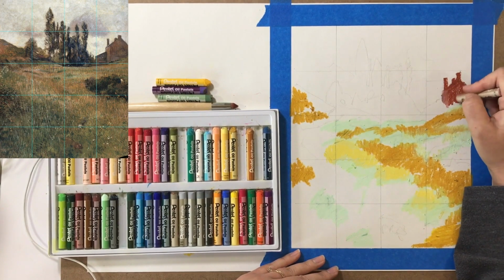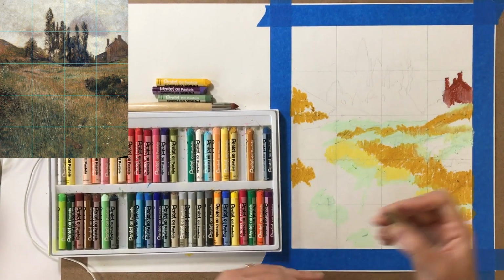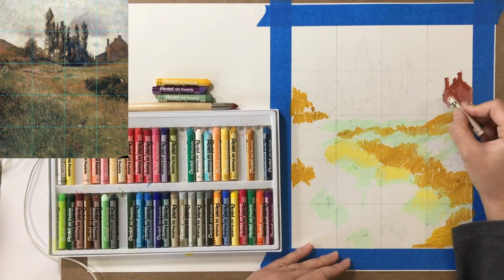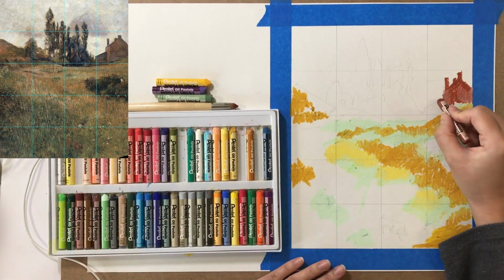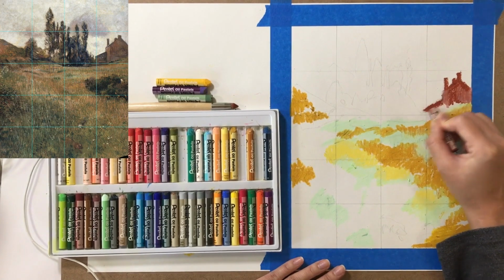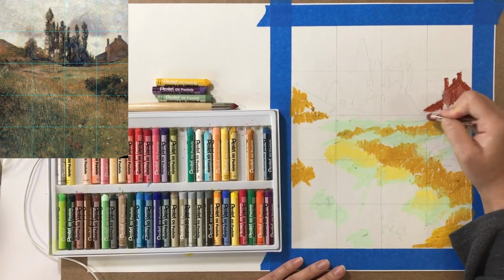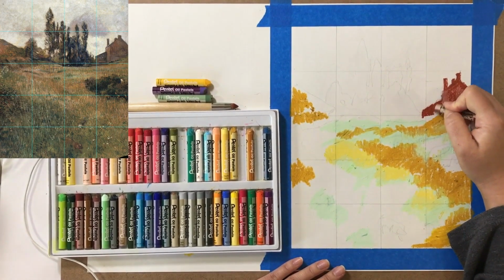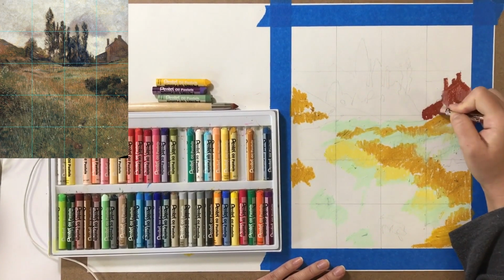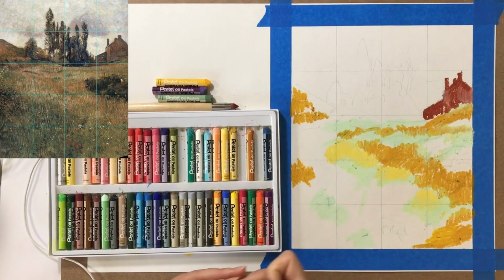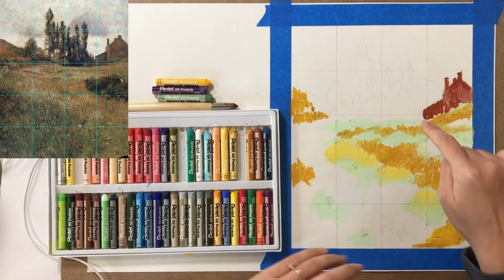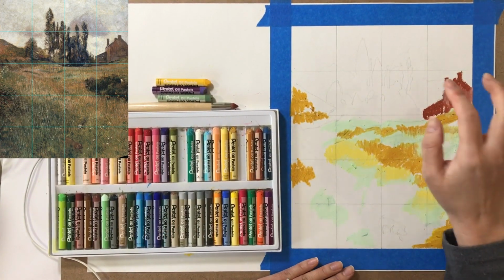And yeah, we'll deal with most of that a little bit later. There's a side of the building that comes off this way. There we go. Again, we're not really putting in all the details yet.